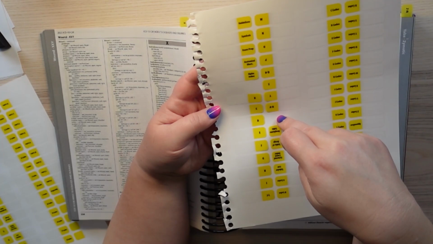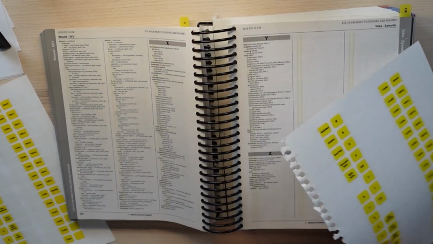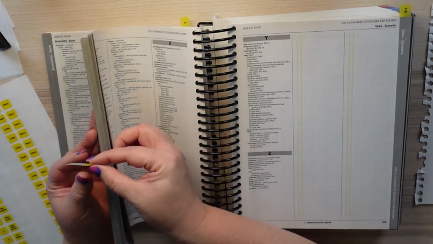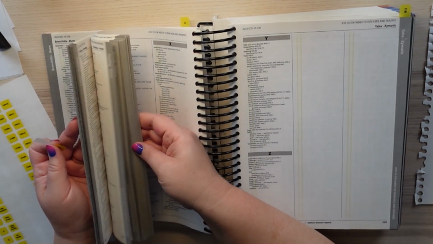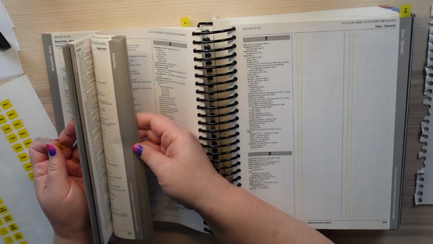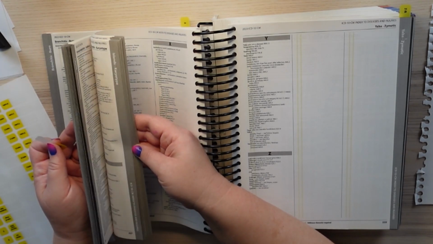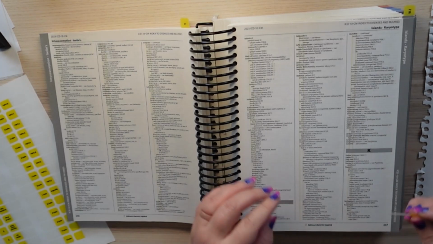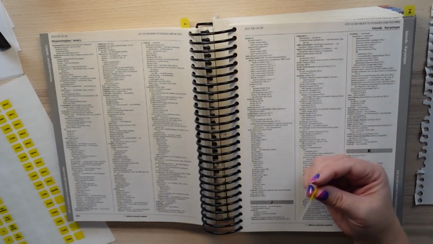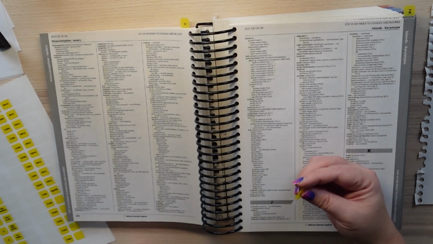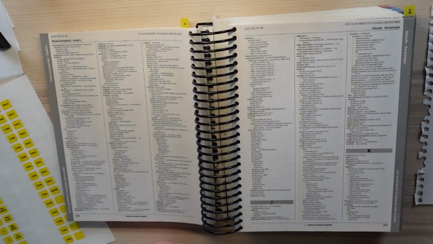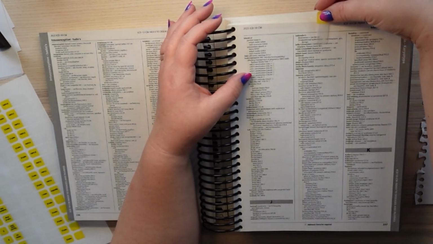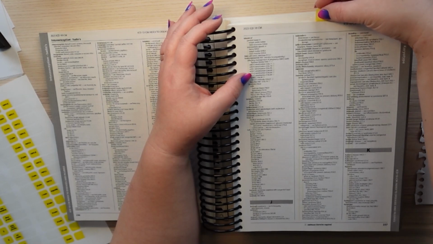That means the middle one would be our JL, so we'll try to put JL right in the middle. Right about there.